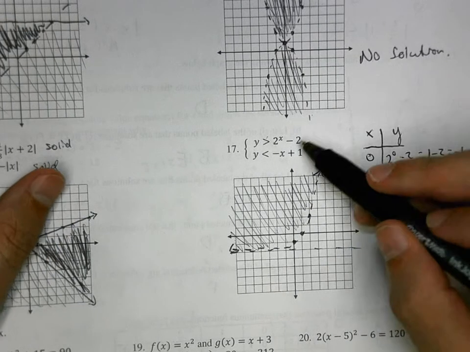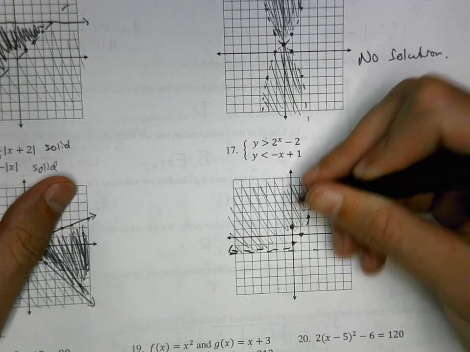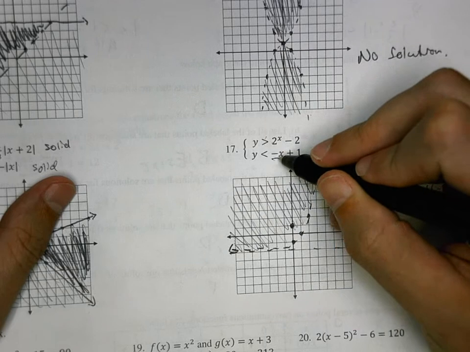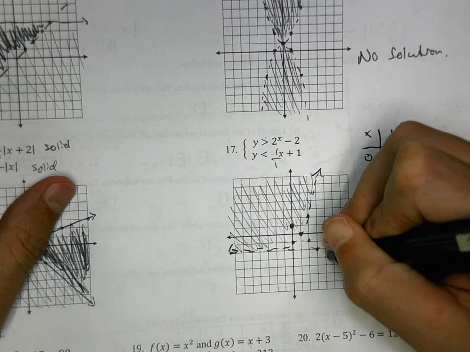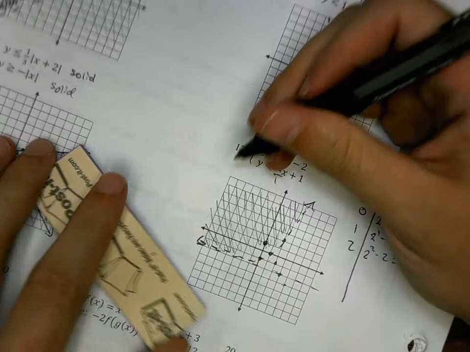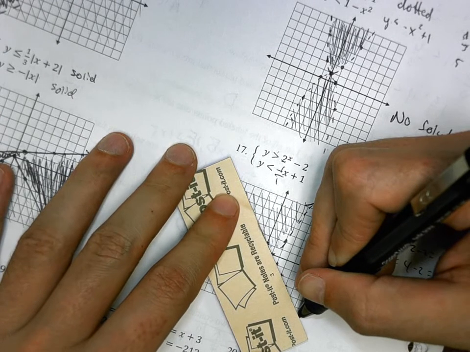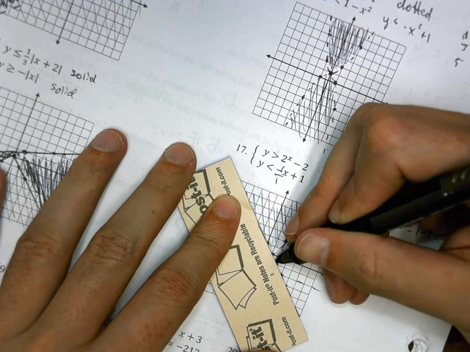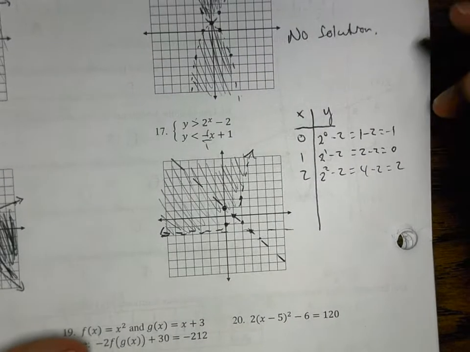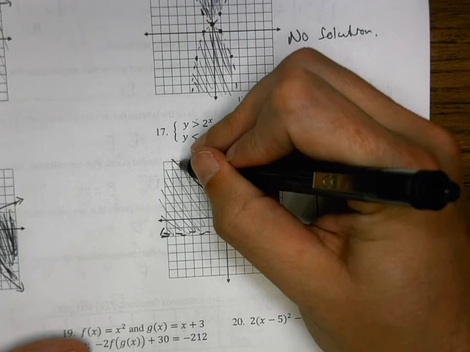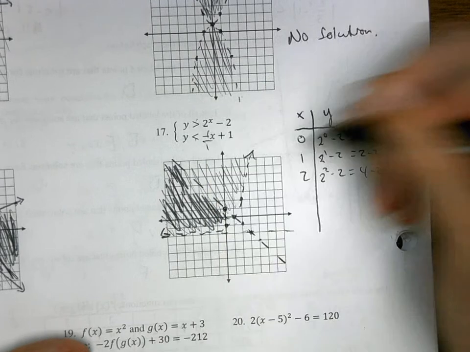The next graph says start at positive 1. So I start at positive 1. And this is a slope of negative 1 over 1. So down 1 over 1, down 1 over 1, down 1 over 1. Okay, go ahead and make my graph. Again, it should be a dotted line because it does not say or equal to. And this says less than, so we're going to pick a point on the graph and shade less than, but only where we've shaded before. Our solutions are in that region.